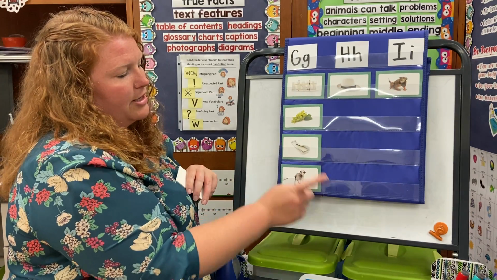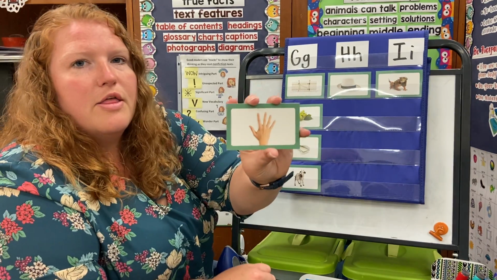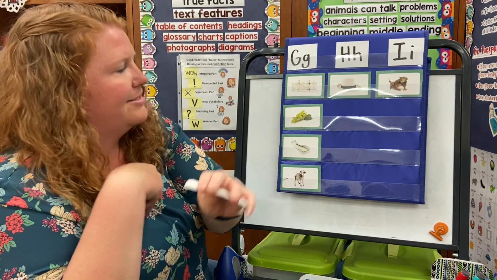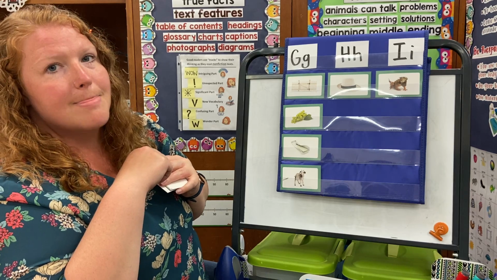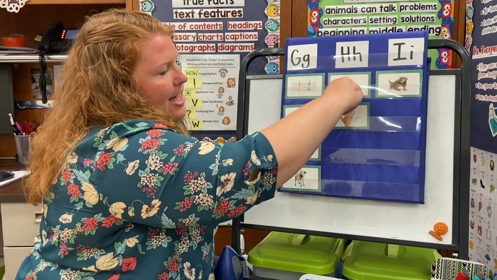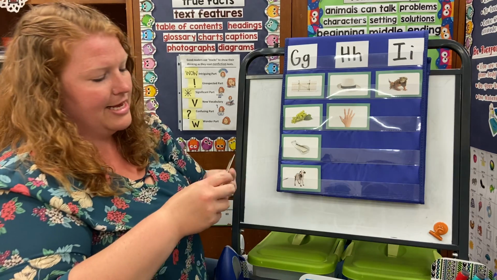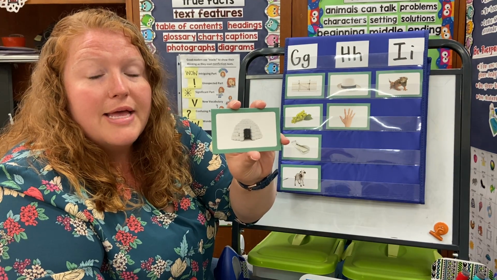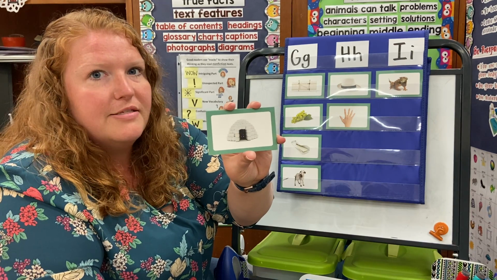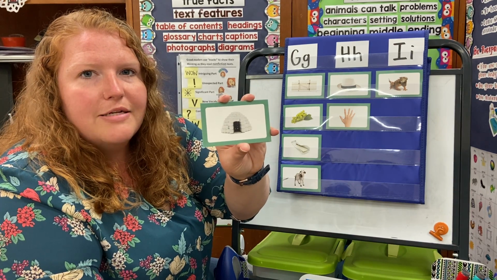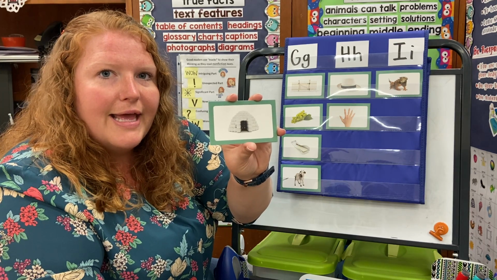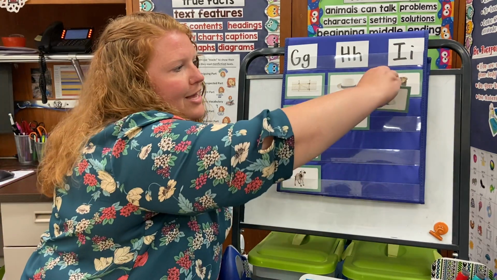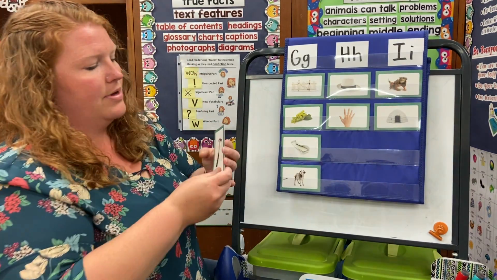Gate, grapes, gum, goat. This is our hand. Say hand. Where does it go? With H, because it says hat, hand. Next one. Igloo. Say igloo. It's like a house made out of ice. What sound do you hear at the beginning of igloo? I. What letter says I? I, like iguana and igloo.